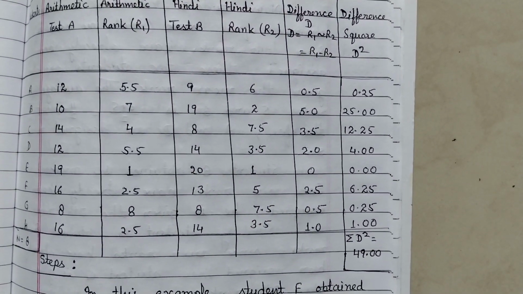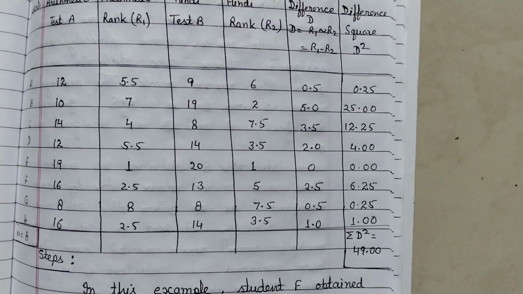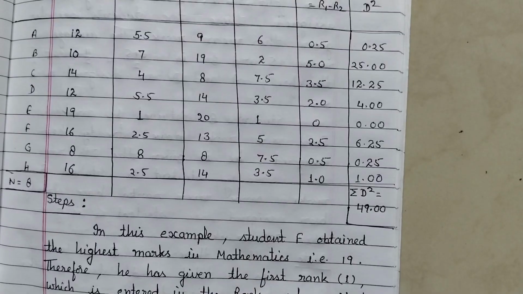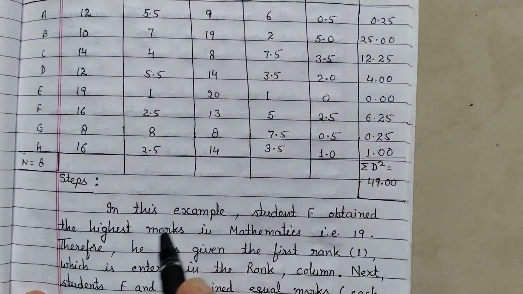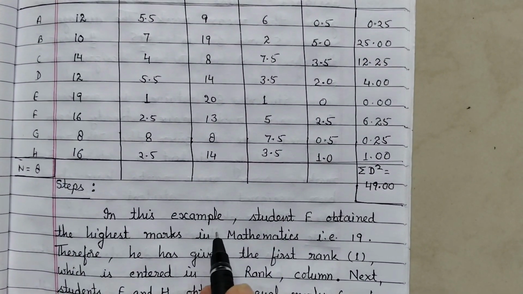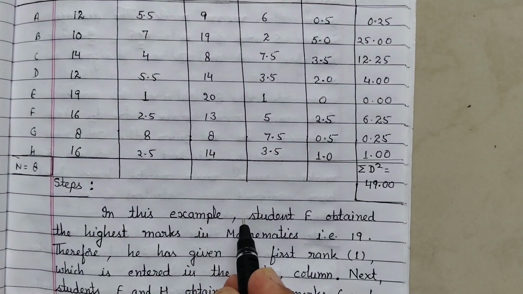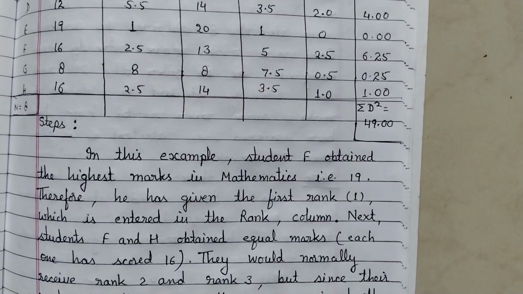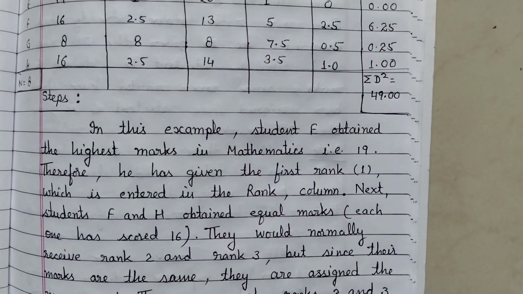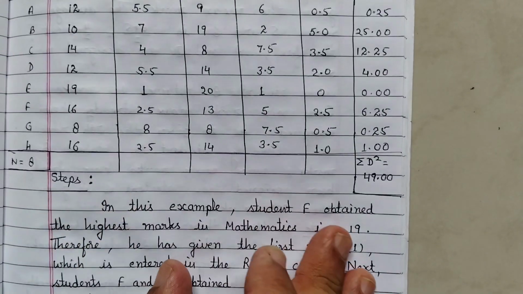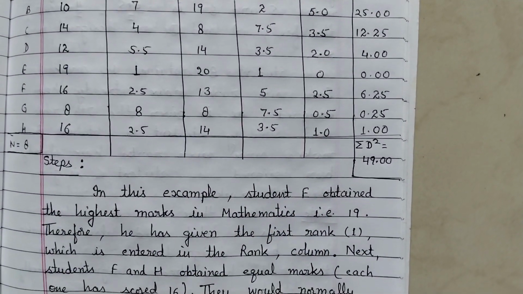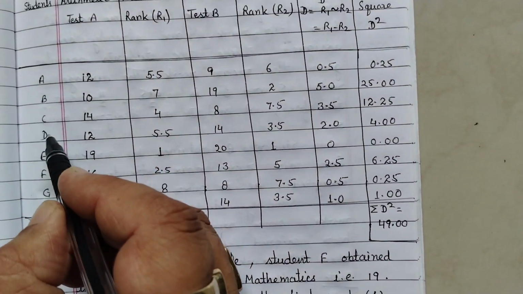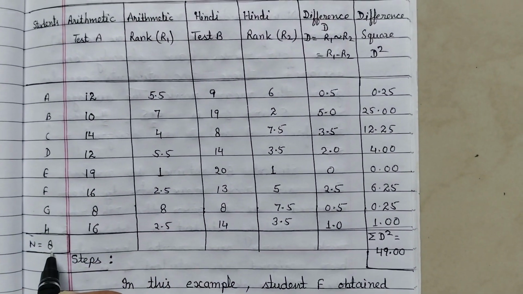Now I will explain this question in two ways. First, I will explain it verbally, and thereafter the steps are written here, showing the exact process to solve this question. So it has been written theoretically here also. If you are not able to understand through my voice, then you can go through the written material, and then you will be able to solve this question easily. Now since there are 8 students, n becomes 8.